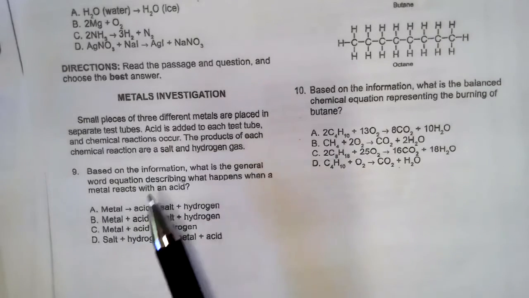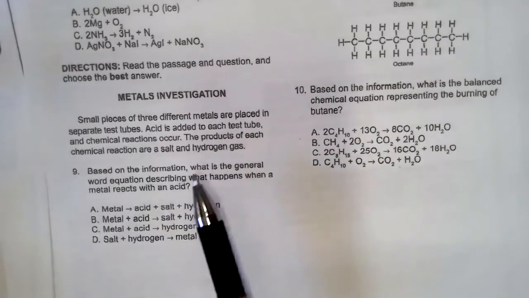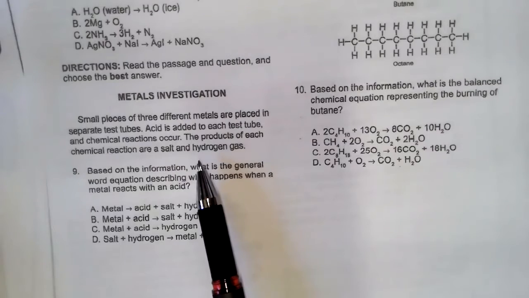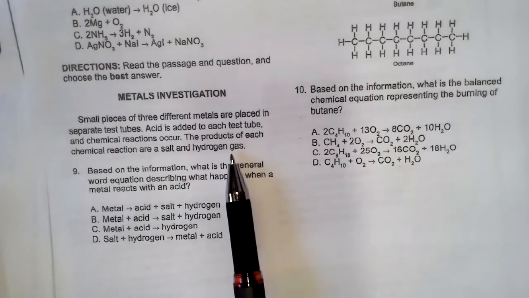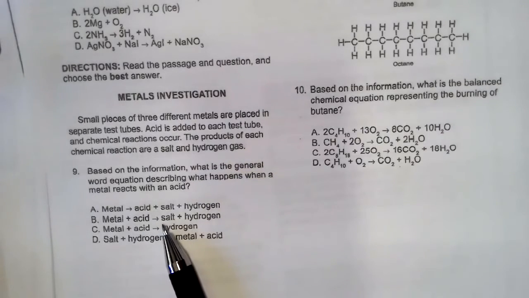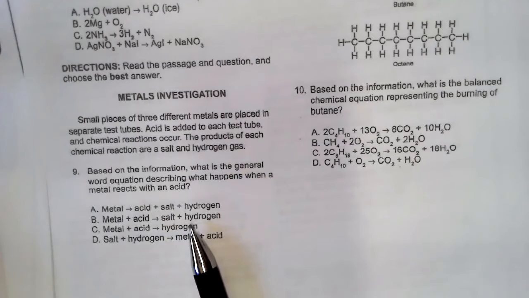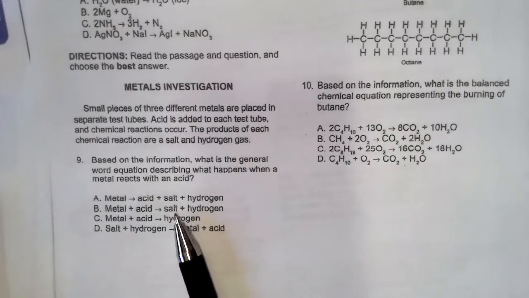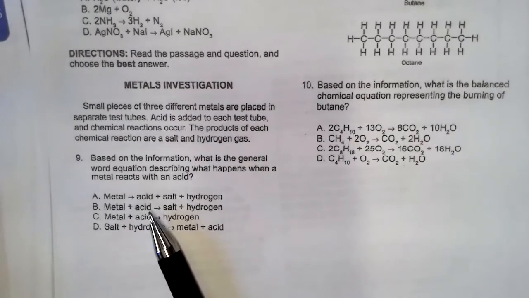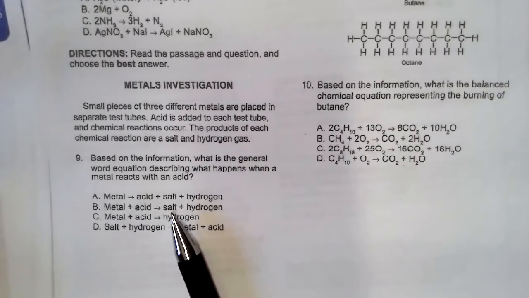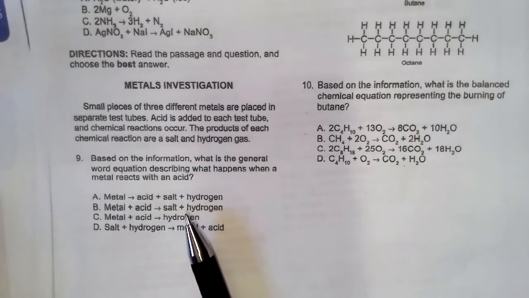Then the product. So after the reaction, we get salt and hydrogen gas. Look at B, salt and hydrogen gas. That's our answer. We started with metal, we added acid, and we ended up with salt and hydrogen. C doesn't work because there's no salt.